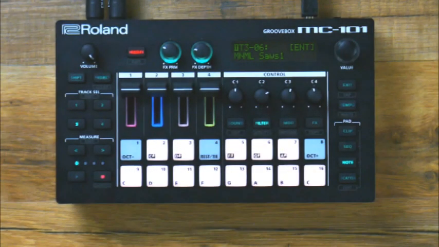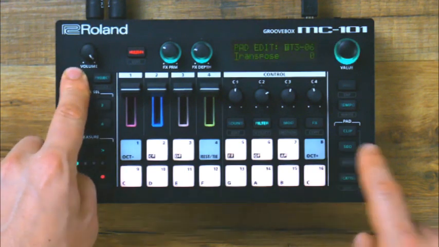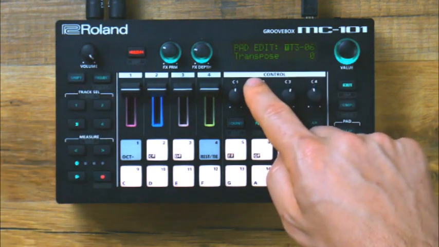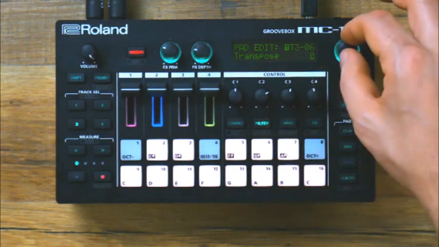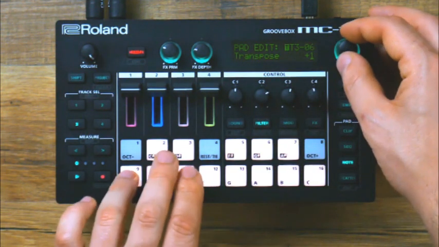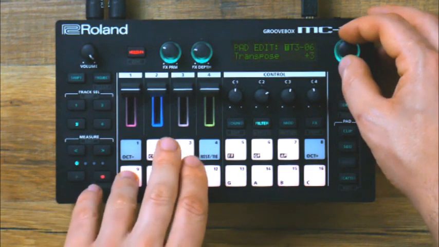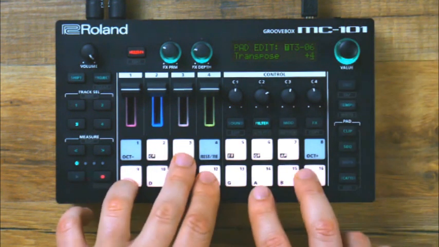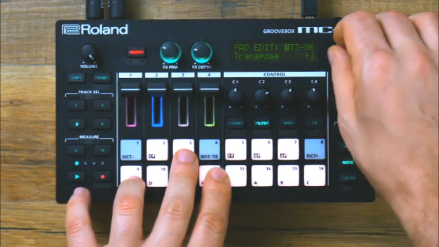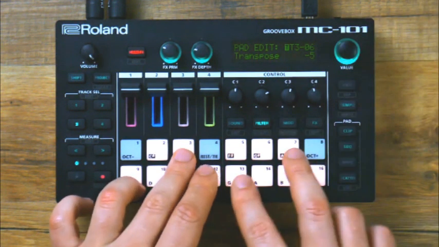The notepads on the MC-101 can be transposed to a different key. To get there, hold Shift and hit the Note button. It'll give you a transpose option where you can click in and then offset it to whatever key that you want. You also have negative ranges here too.